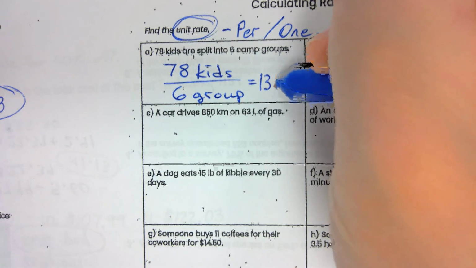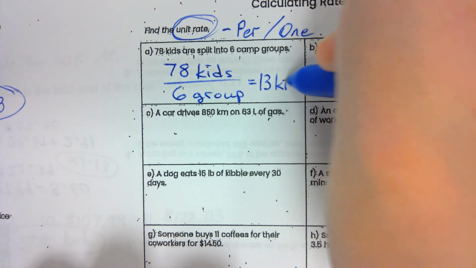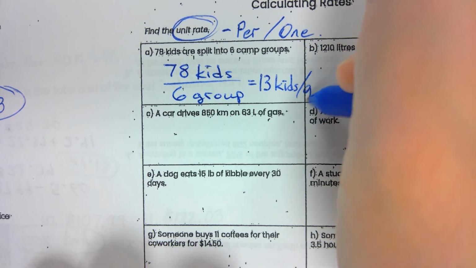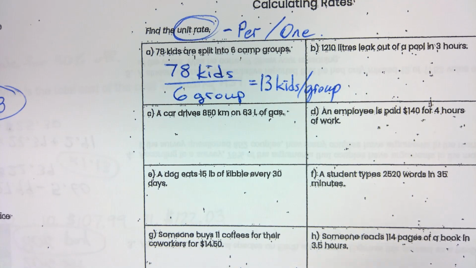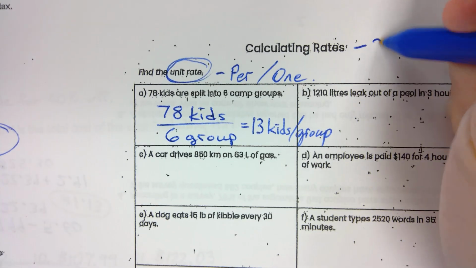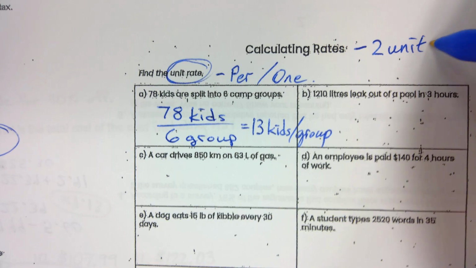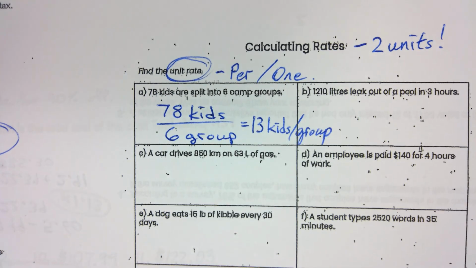Whenever you have unit rates, there are 2 units. Okay, so it's not just kids, not just groups, but kids per group. So remember, there are 2 units. Okay.